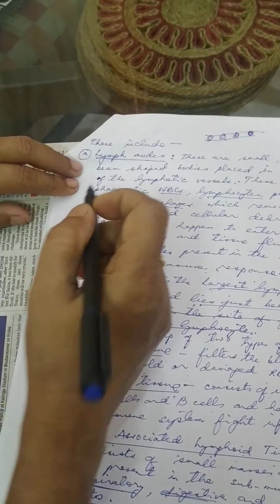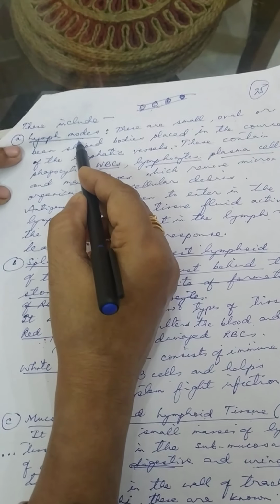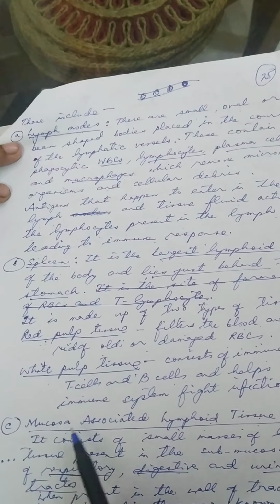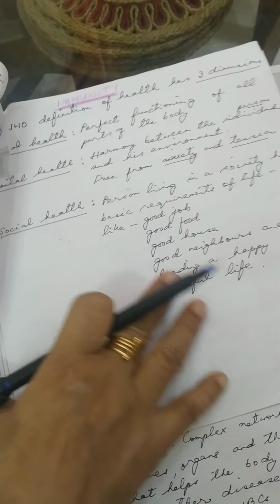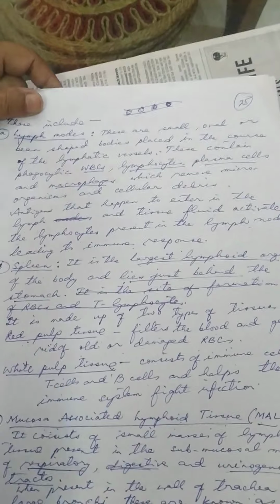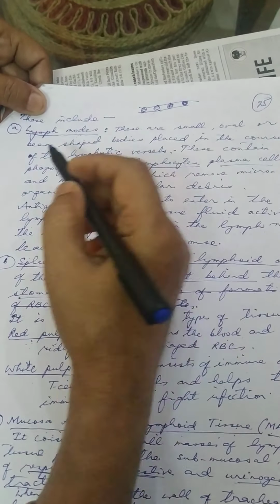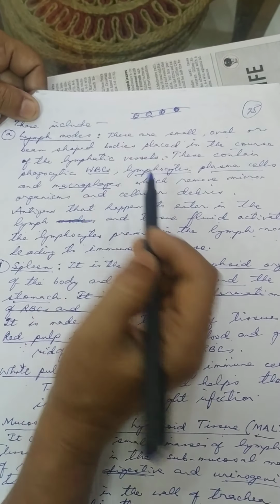Now, there are 4 types of secondary lymphoid organs present. They are lymph nodes, spleen, mucosa-associated lymphoid tissue, and the last one is the tonsils. So let us study about the lymph nodes. Now, what are lymph nodes? These are small oval or bean-shaped bodies placed in the course of the lymphatic vessel.